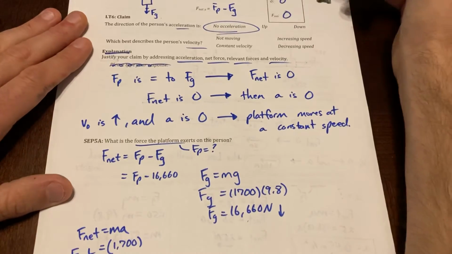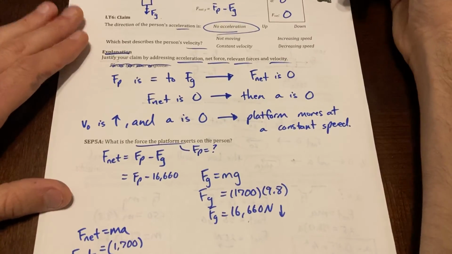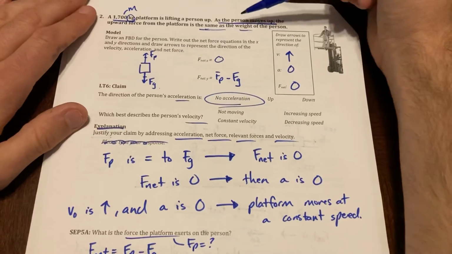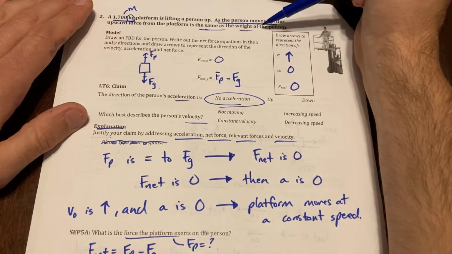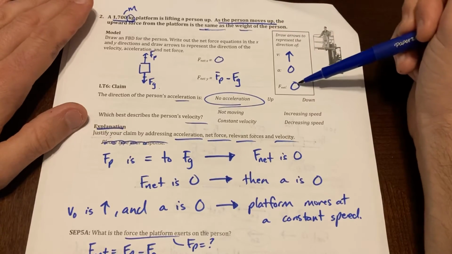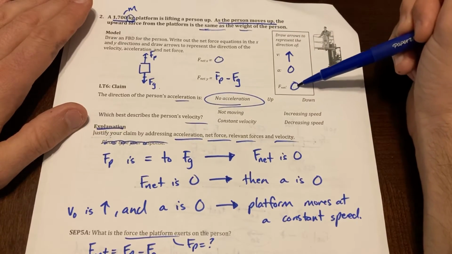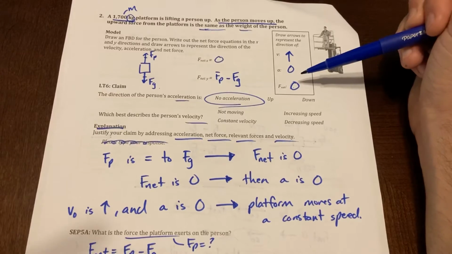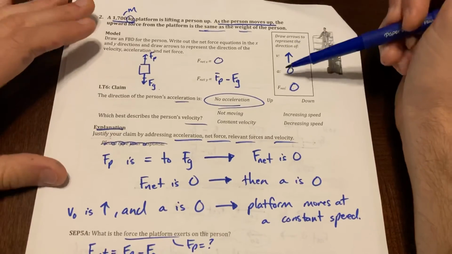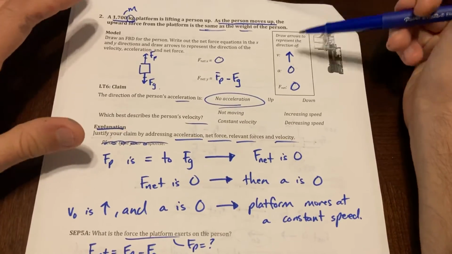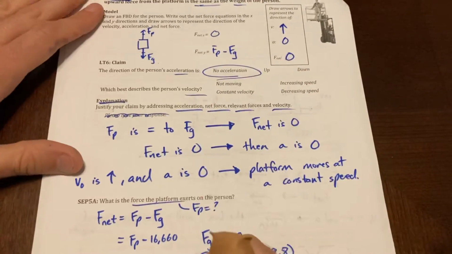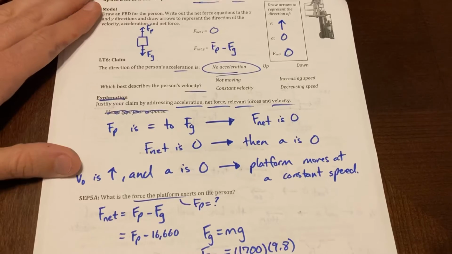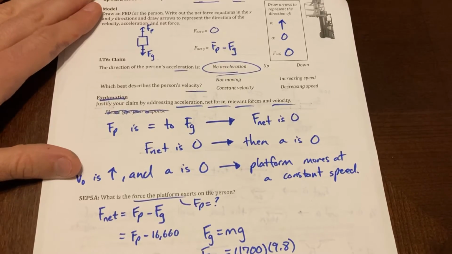So then what is my acceleration? Well, it doesn't give me a number, but this is when we have to use those physics concepts, right? The person's moving up and the force of gravity is the same as the weight of the person. So if that's the case, those forces balance out. Then there's no net force, which means there's no acceleration. So if I have zero acceleration, well, 0 times anything is going to be a net force of 0.